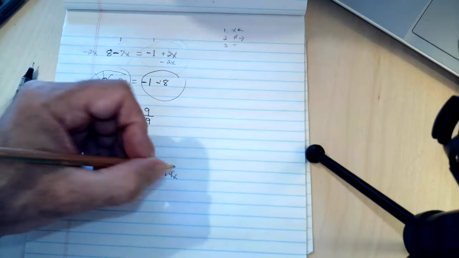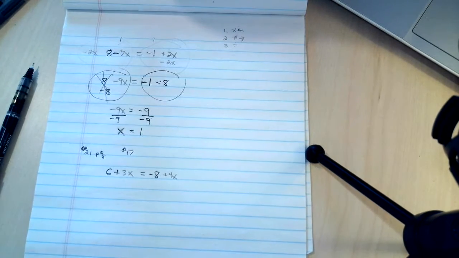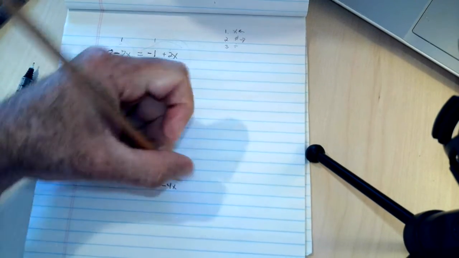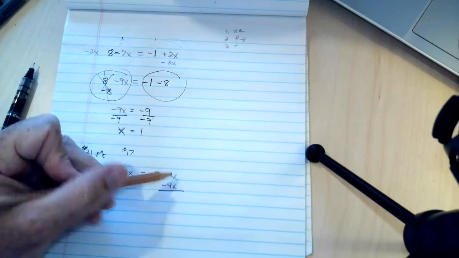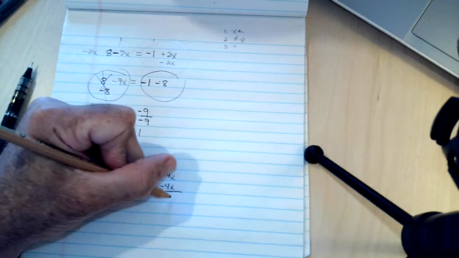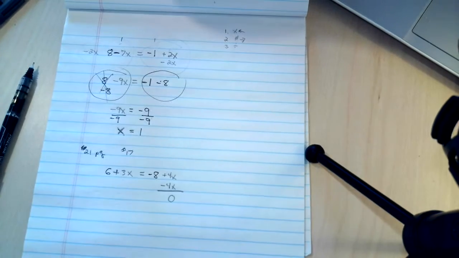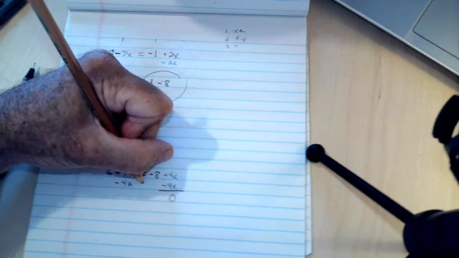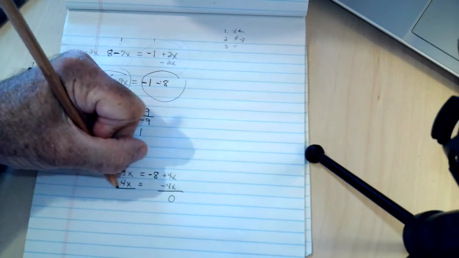So to take these things off, this is how a lot of times people will do it: they will put it directly underneath, like this, and say, okay, 4x minus 4x is 0. And minus 4x equals there. And so what's 3x minus 4x?